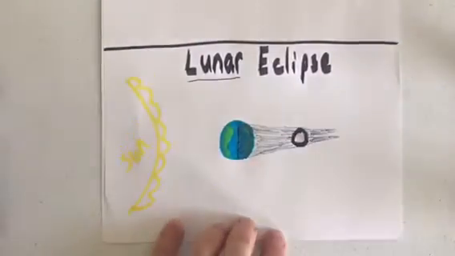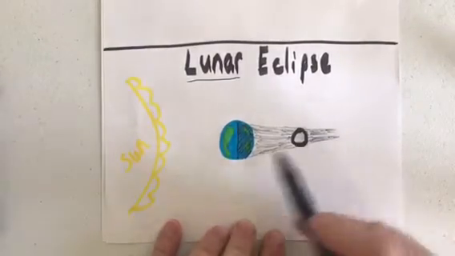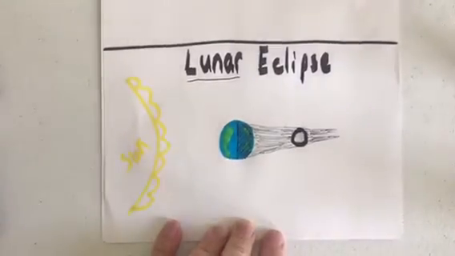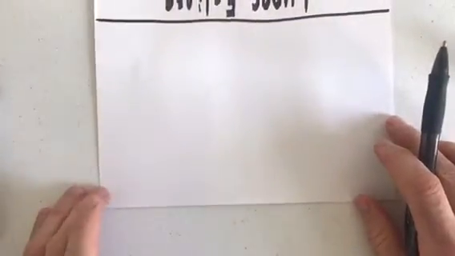Lunar is meaning related to the moon. So this is when the moon is in the shadow of Earth. Let's flip it around. And now we're going to work on a solar eclipse.